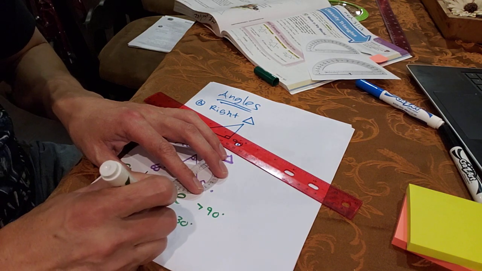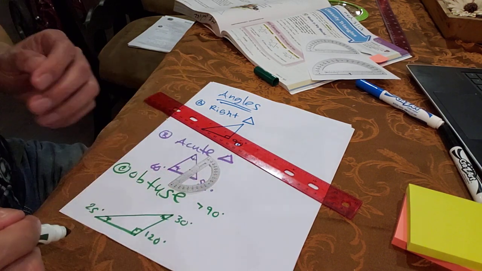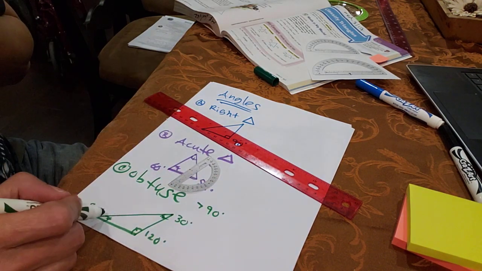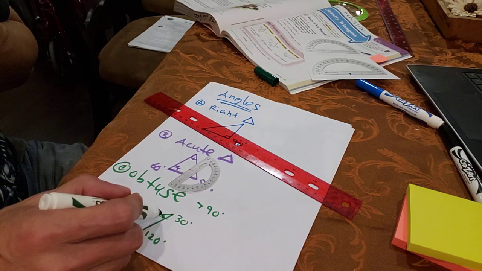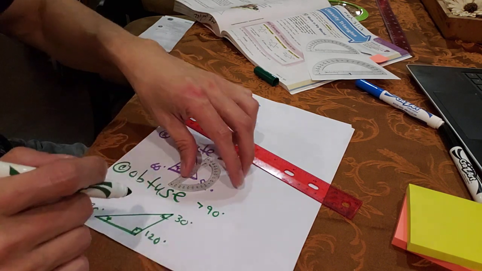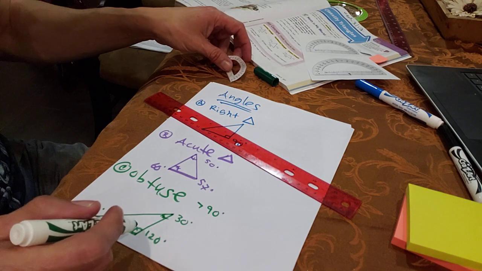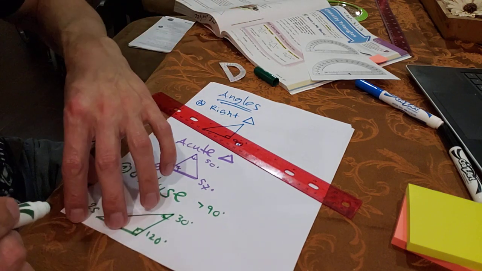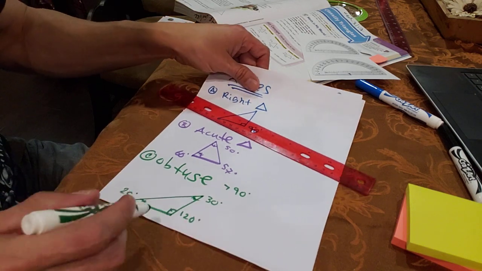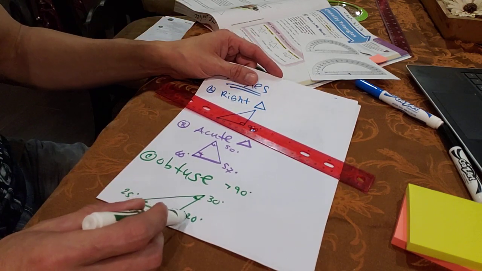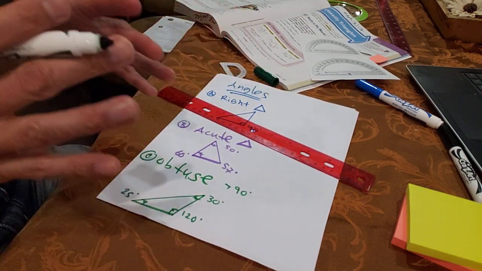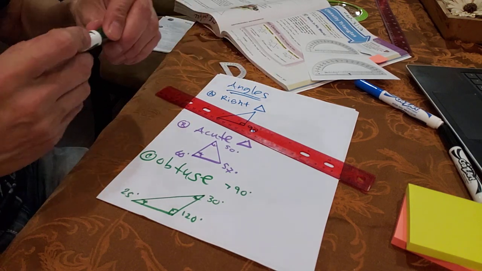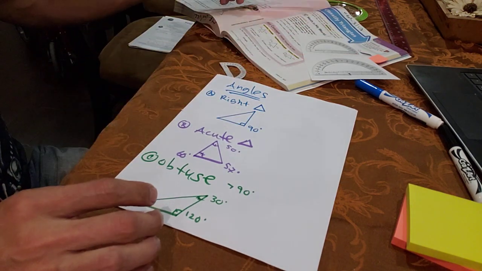They're each a different measurement. So I'll give this one 1 hash mark, 2 hash marks, and 3 hash marks, just to indicate that each one is a different measurement from the other. But as long as I have one angle that goes up above 90 degrees, in this case 120, I have the obtuse triangle.